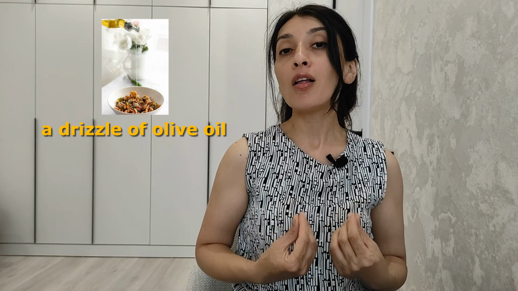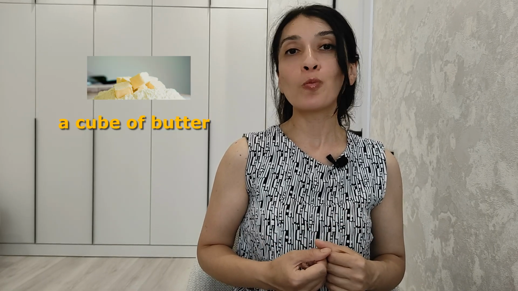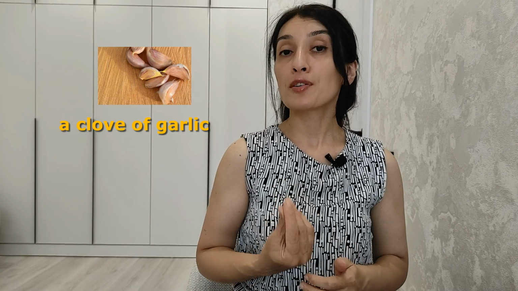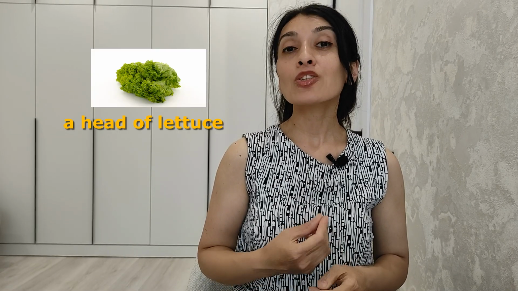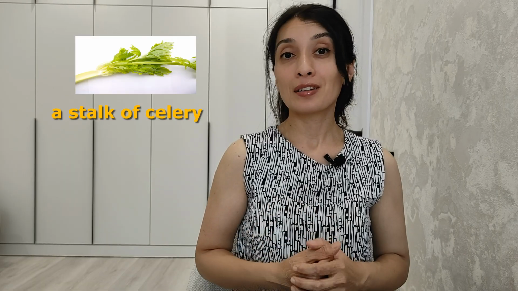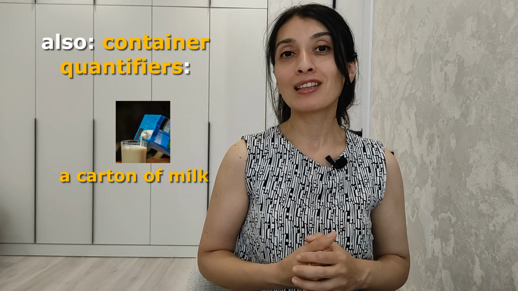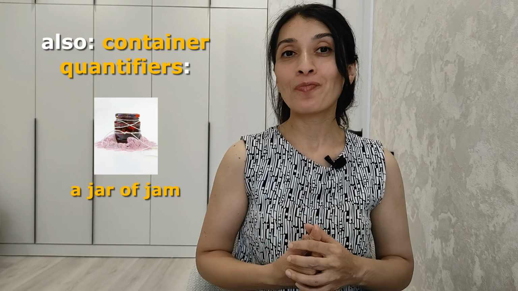A drizzle of olive oil. A cube of butter. A clove of garlic. A head of lettuce. A stalk of celery. A carton of milk. A jar of jam.